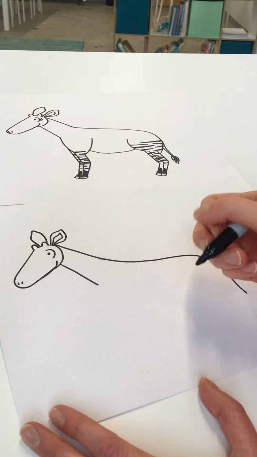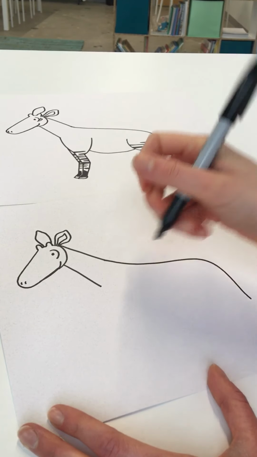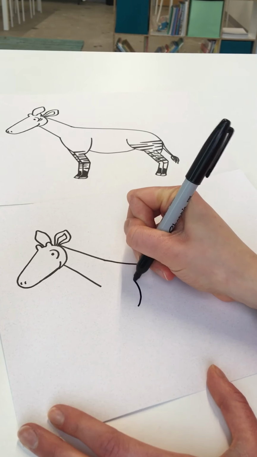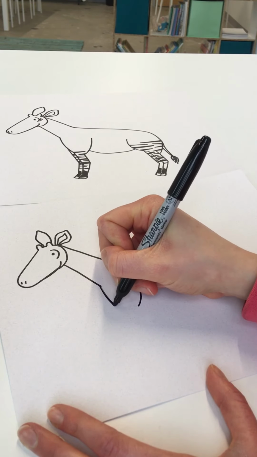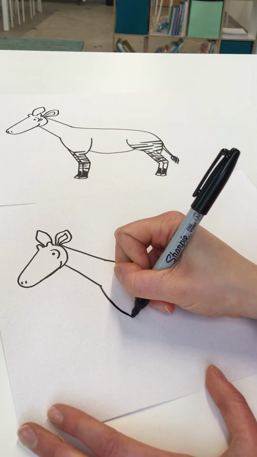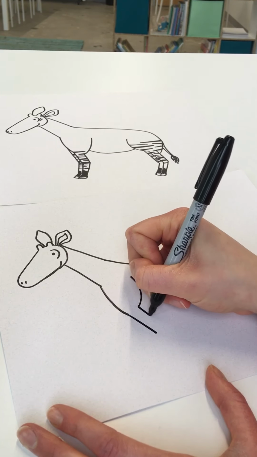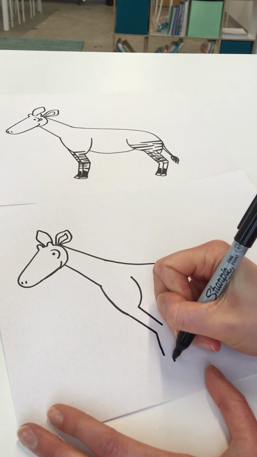So I'm gonna start with one curve right here, about just underneath his neck. So there's a portion of his front leg. We'll connect it towards the bottom here with one more curve. And then I'm gonna take my 2 parallel lines out in this direction and then back down.